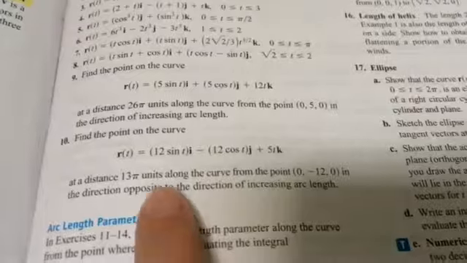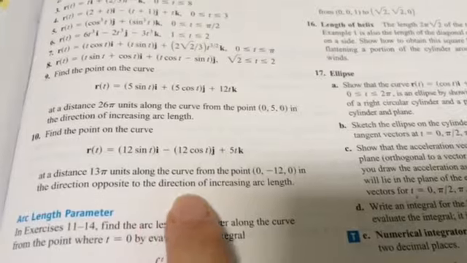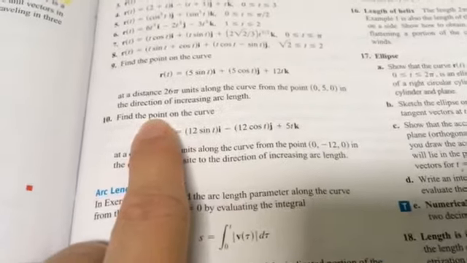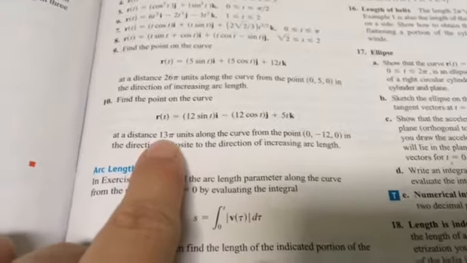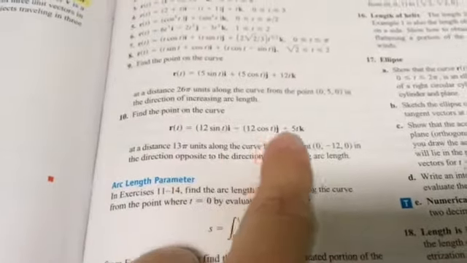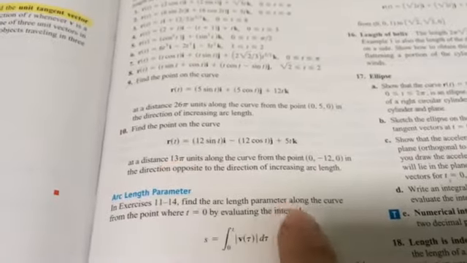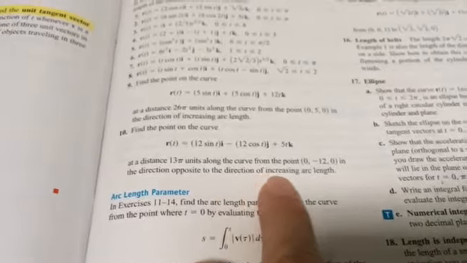All right, find the point on the curve at a distance 13 pi units along the curve from this point in the direction opposite to the direction of increasing arc length. So lots of words here, but basically you're looking for a point on the curve. So you're looking for an ordered triple, and the distance needs to be 13 pi units along this curve. If you were to graph this curve from this point, so this is where you're starting, and then you're moving 13 pi units along the curve, and then your direction is in the opposite direction of increasing arc length. Okay, so we'll look at this one piece at a time.